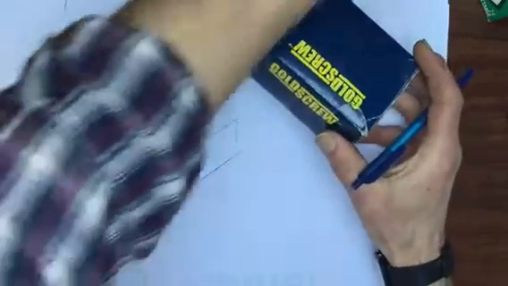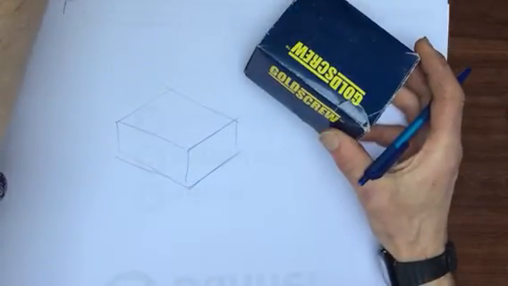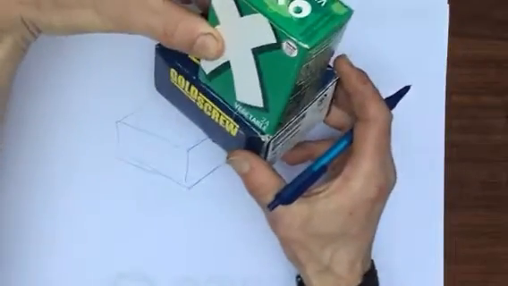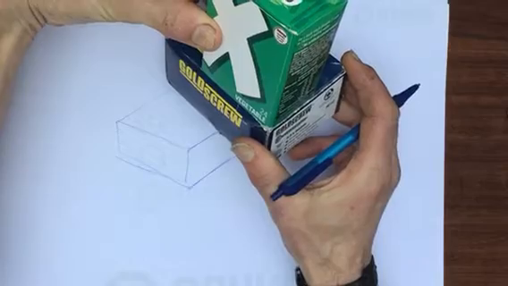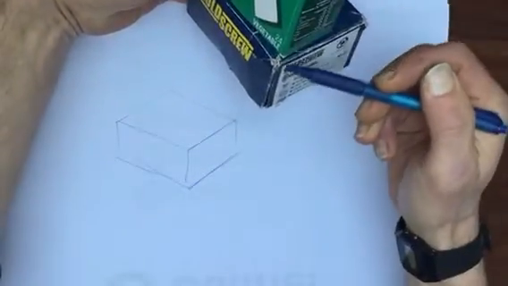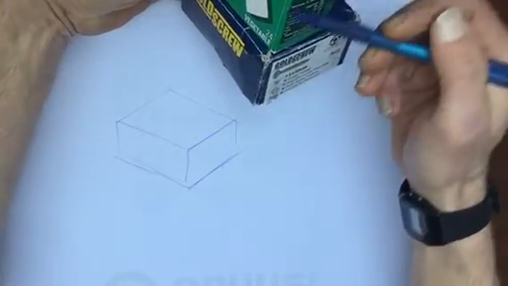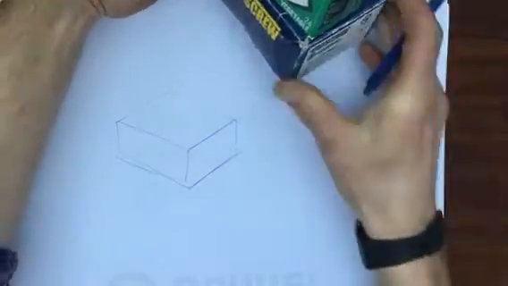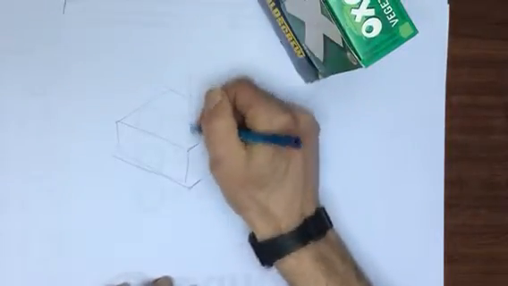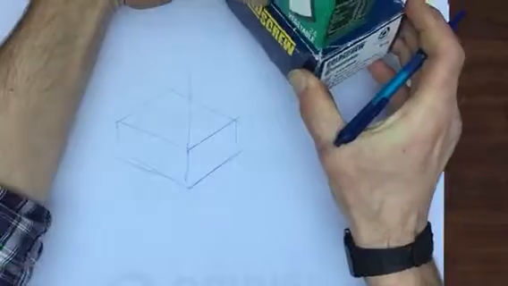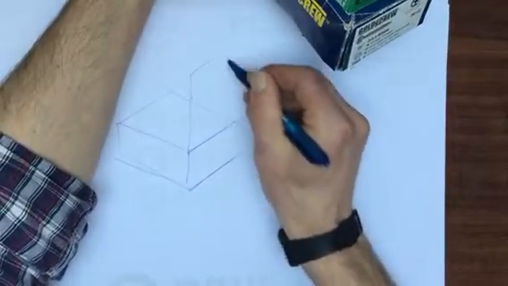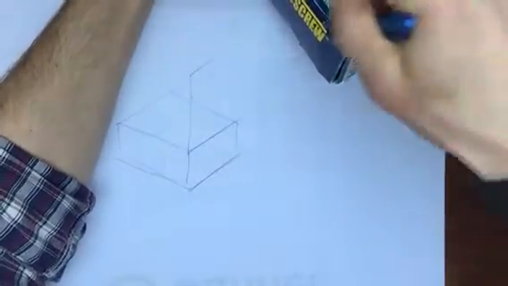I want to draw the green box located on the front corner here. Exactly there. So this line is exactly in line with this line. So I'm going to start here. This is going to be the start of my Y shape. And this one, parallel. And this one is parallel with this.